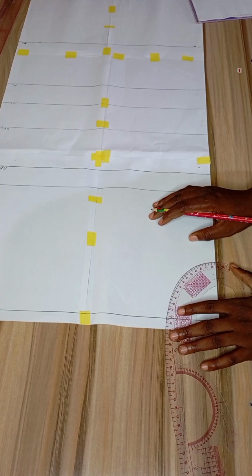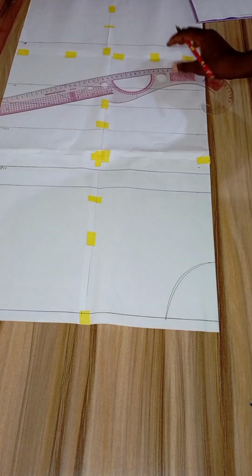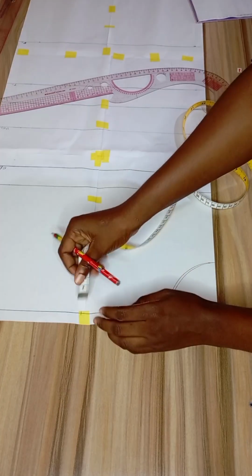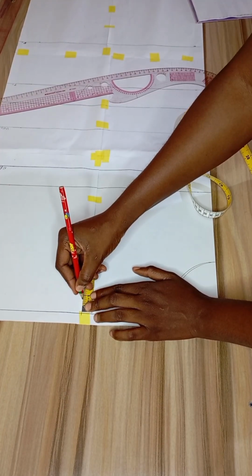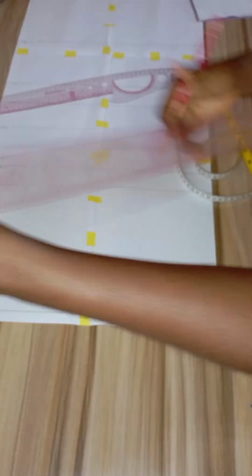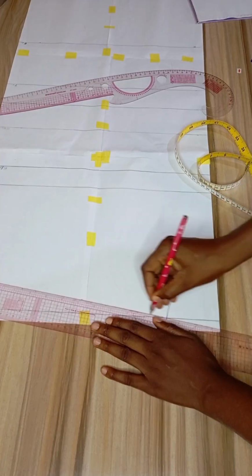As you can see, we are doing the pattern drafting for the front part of the dress first. So I've already taken my curve. On my shoulder point, I'm going to be coming down by 0.75 inch. I always take 0.75 inch, and then I'll use my ruler to connect it to the neckline to form our shoulder slope.